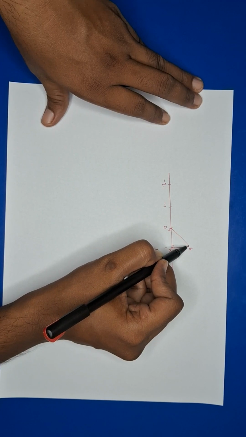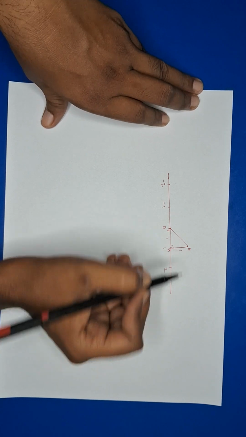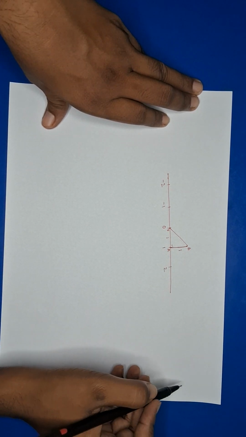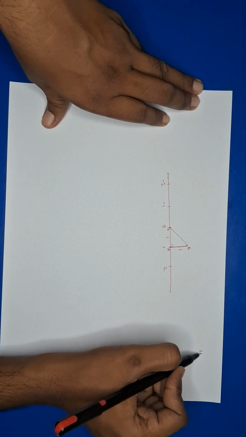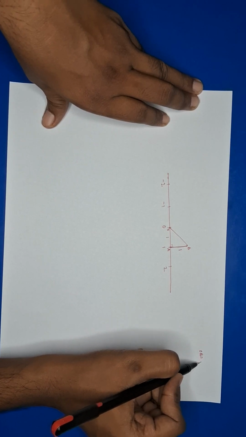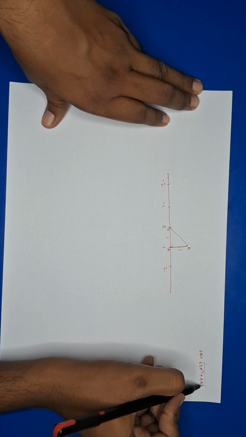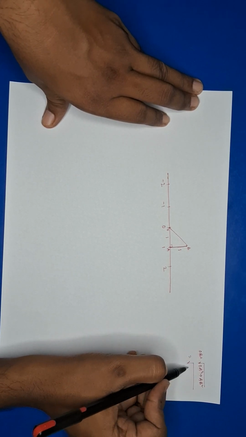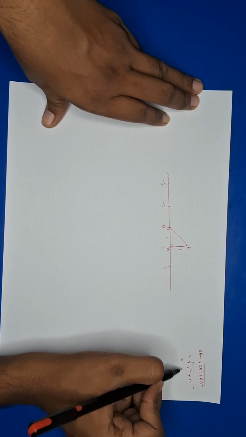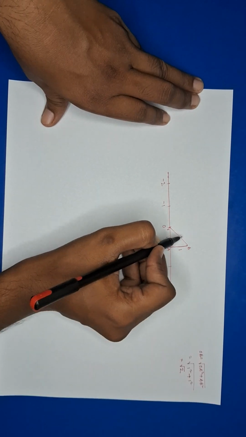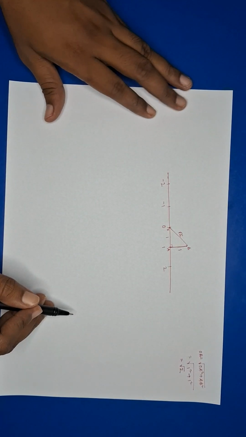Let me join it here. This is 1 unit, this is 1 unit. So as per Pythagoras theorem, we know that OB square is equal to OA square plus AB square. So what is OA? That is 1 square plus AB is 1 square, that is equal to root 2. So this is root 2. We have found root 2.